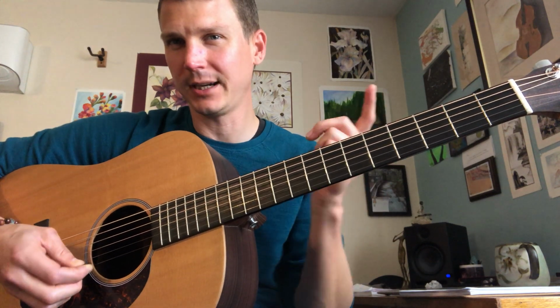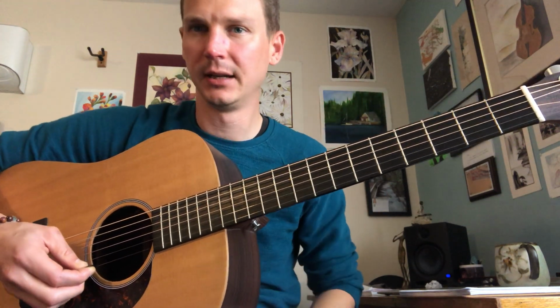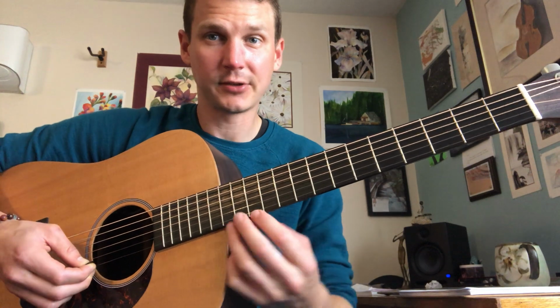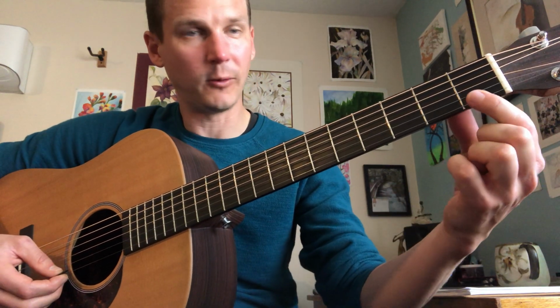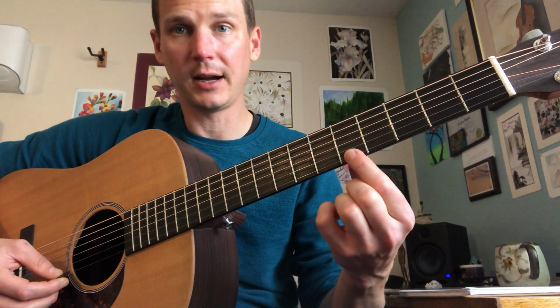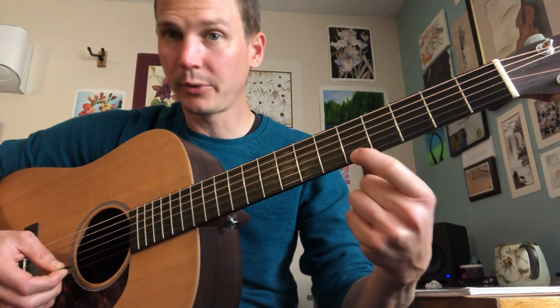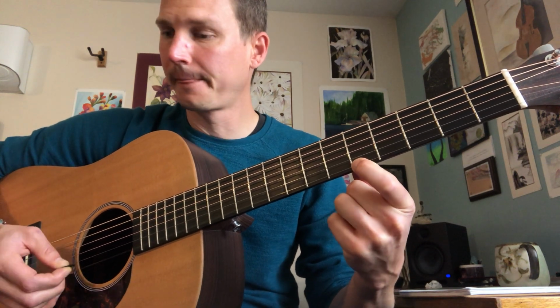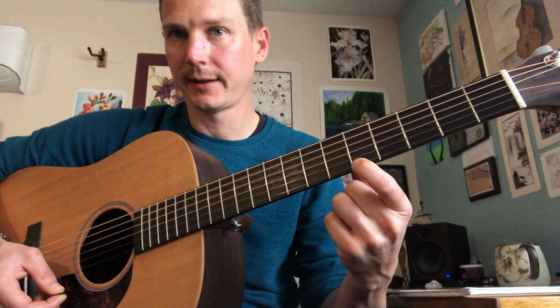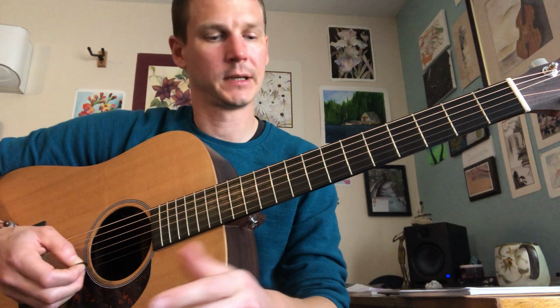You locate the high E string, which is the highest pitched string on the guitar. Then you come down here and you count 1, 2, 3, 4, 5. Push that string into the fingerboard, get close to the fret. See if you can get that sound.